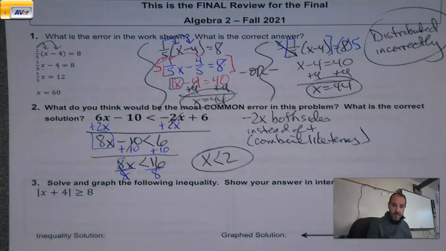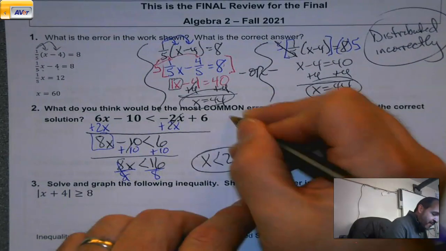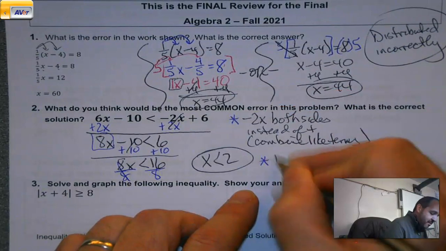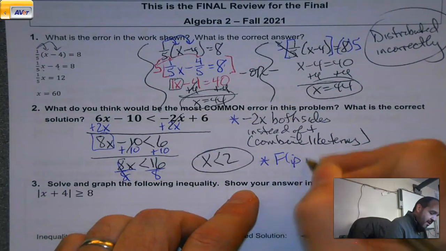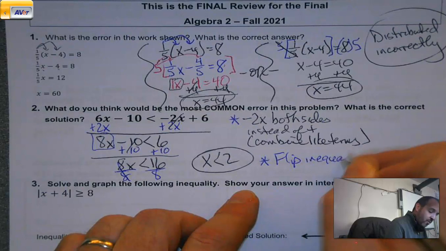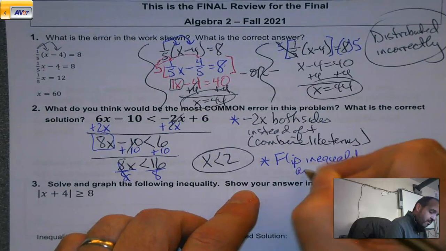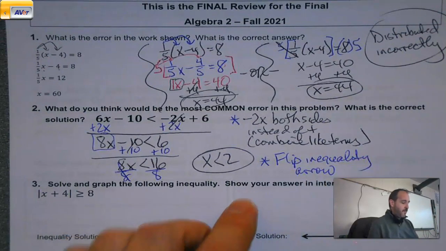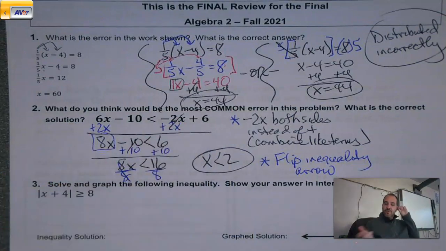The other one that people tend to mess up or forget on this is they flip the inequality arrow around. Sometimes people move it to one side and then they just move the arrow accordingly with it, and you can't do that. So as long as you have an error that legitimately somebody could do, like you don't just write they done messed up or something like that, you'd be okay with that. Okay, you'd be okay. All right.